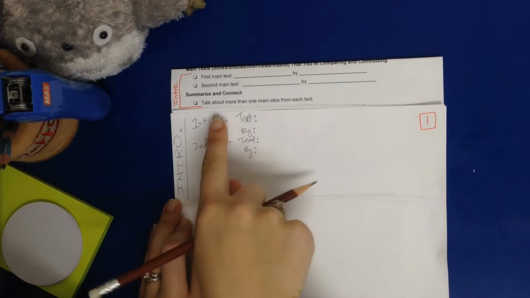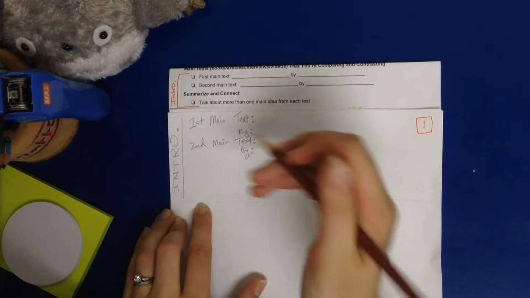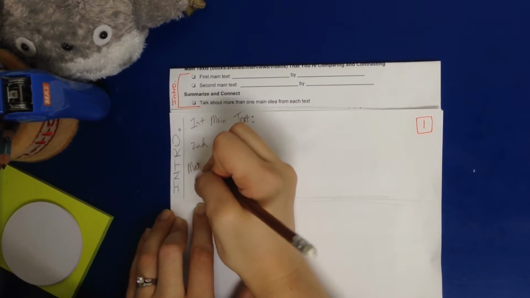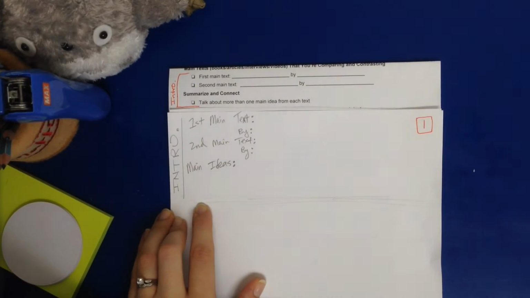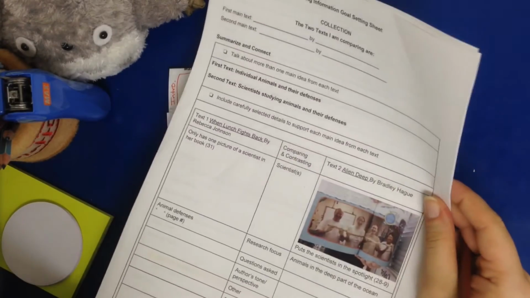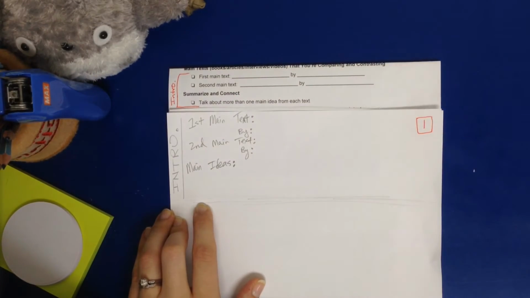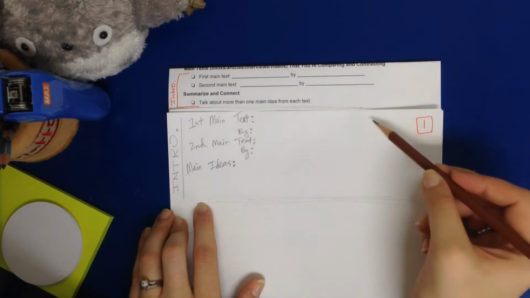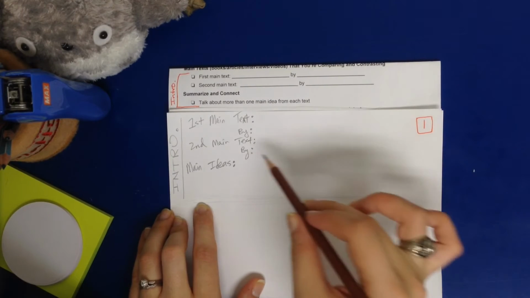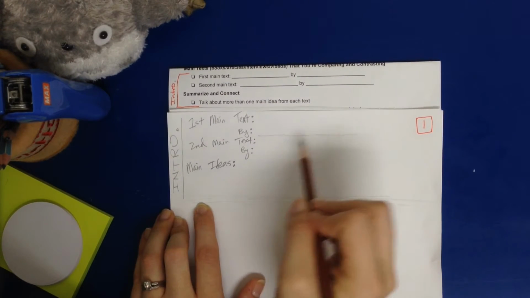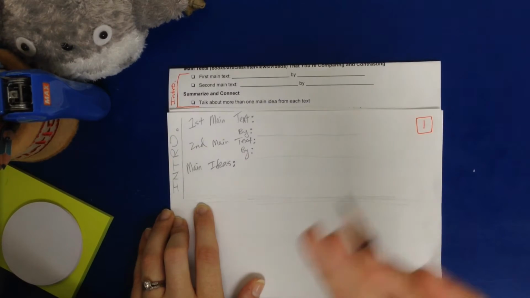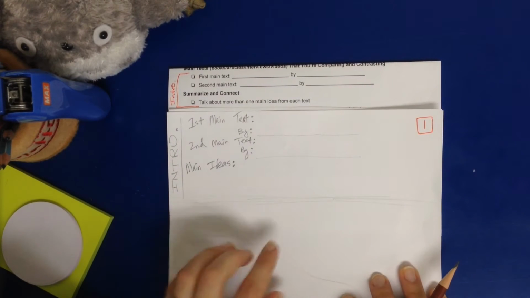My 3rd bullet is about the main ideas. So main ideas. I'm going to leave these blank, but I can literally take my tables and input my information right here. So I would write the name of my book, the author, the name of my second book, and the author, because I am looking at the authors. I am talking about the same topic. I'm looking at the authors.